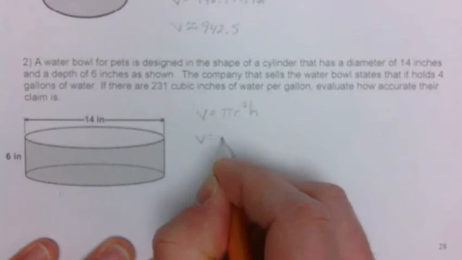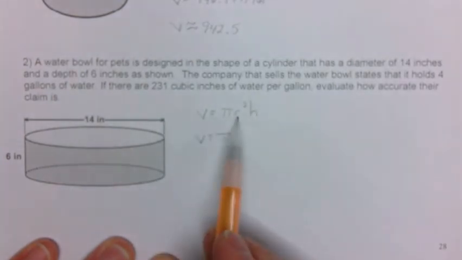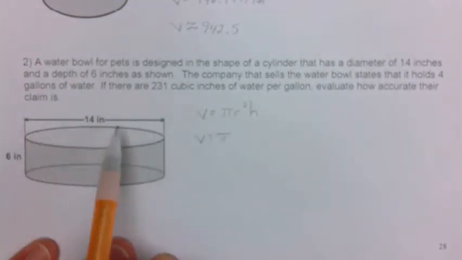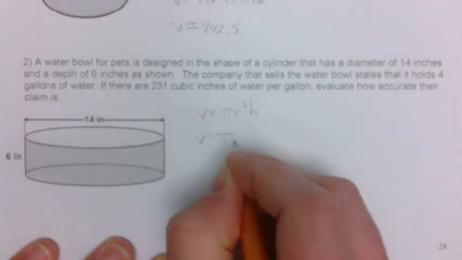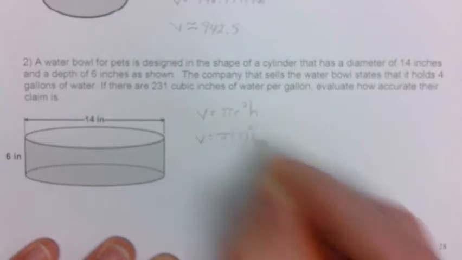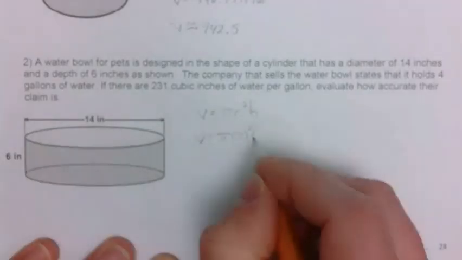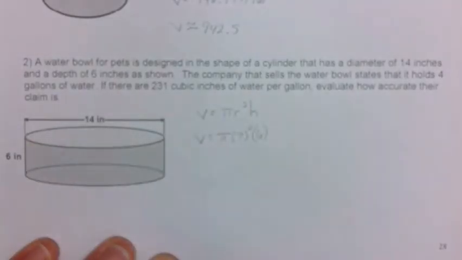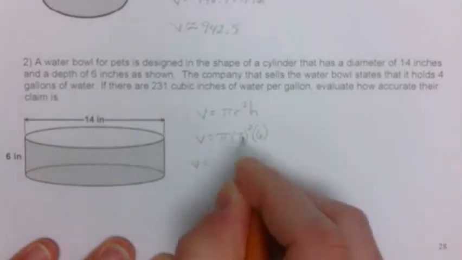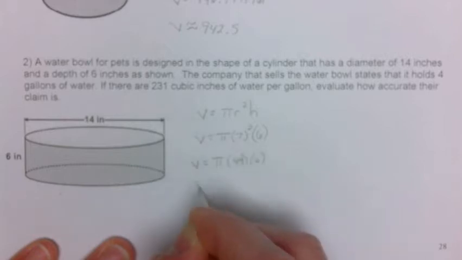And if I look at my cylinder, I need the radius. They've provided me with a diameter of 14 inches. Half of 14 would be 7, so it's a 7-inch radius, 7 squared, times the height we can see here is 6 inches. Okay, order of operations, 7 squared is 49, so we have pi times 49 times 6.